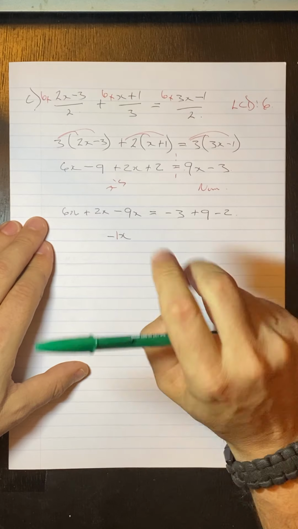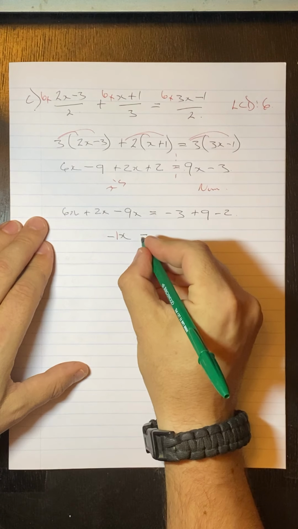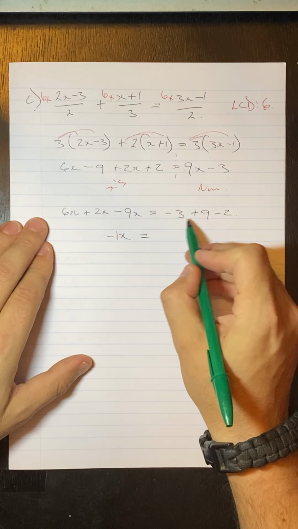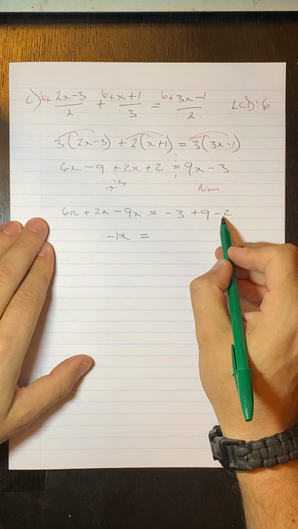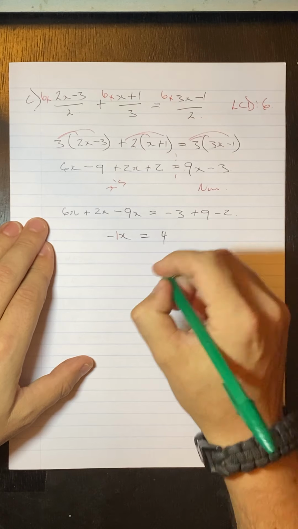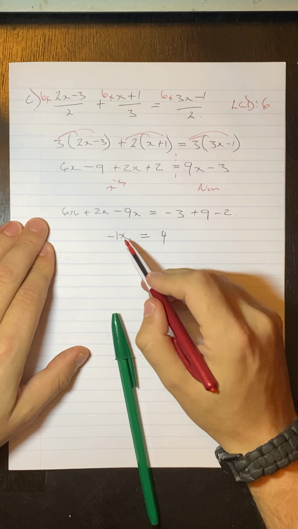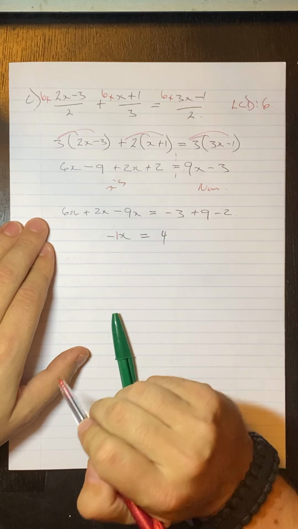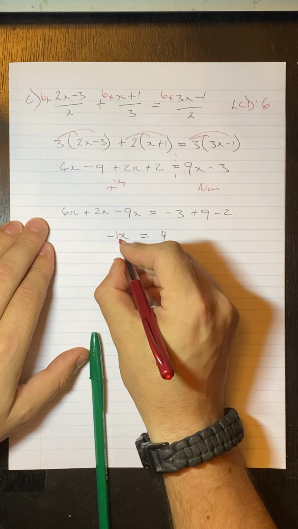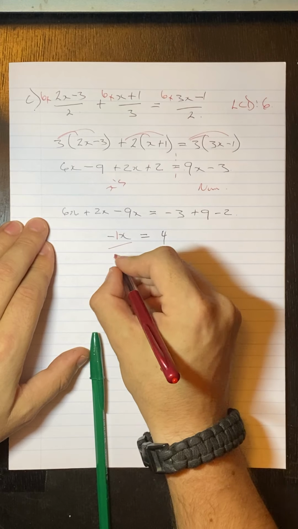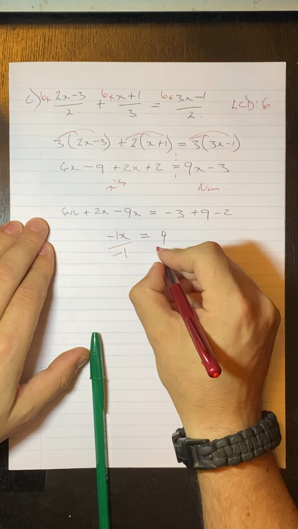I've just left that invisible 1 out. Equals minus 3 plus 9 is 6. 6 minus 2 is 4. Now, we still want to get the x on its own. So this minus 1 is messing us around. So it's saying minus 1 times x. So we divide by minus 1 to get rid of it.